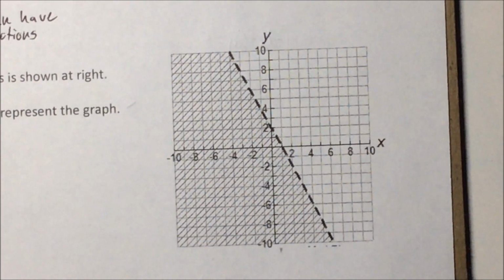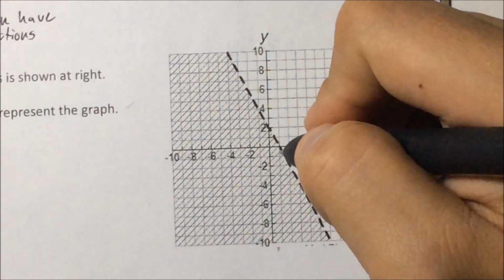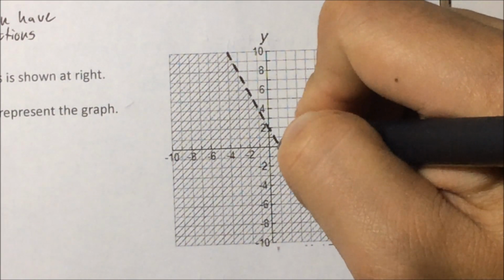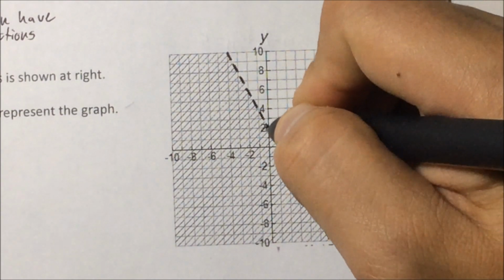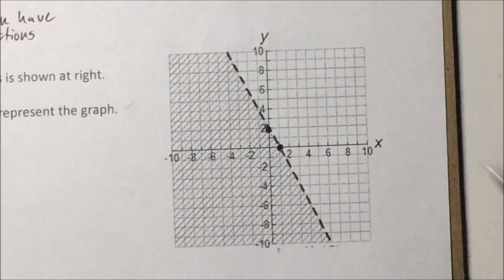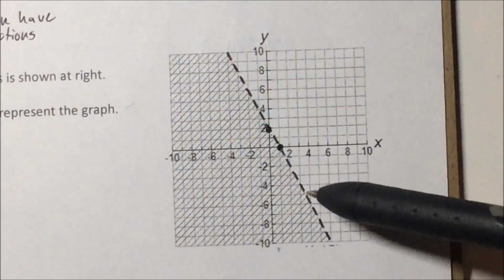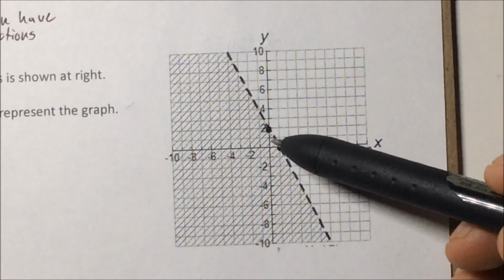We have a graph here, and on this graph you see that it traverses specific areas. It traverses this one at the 1 on the x-axis and this one at the 2. So that will help us determine what our slope is, and then it also helps us determine what we already see here, which is our y-intercept.